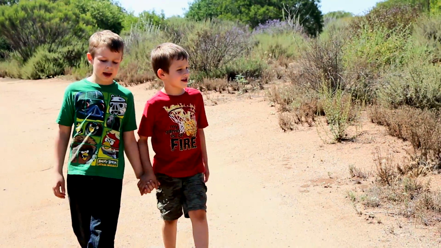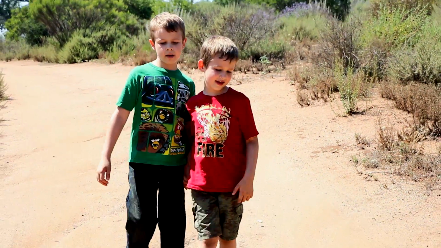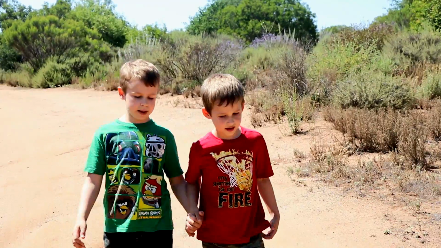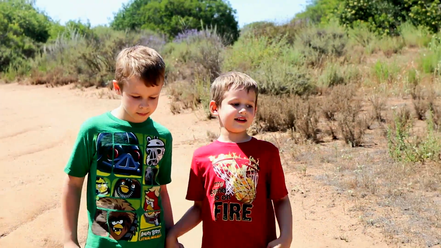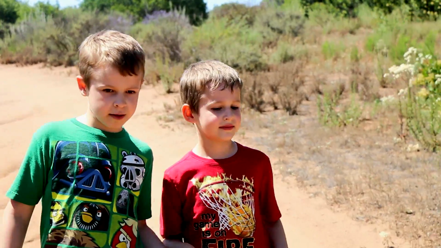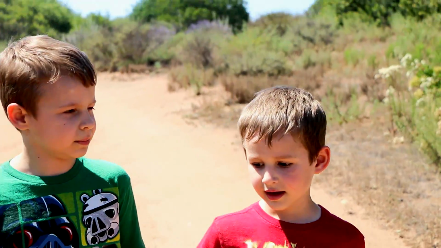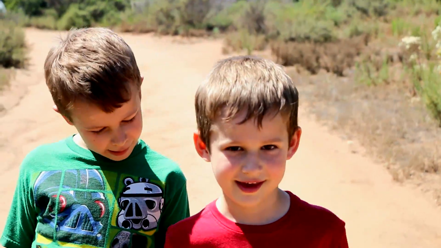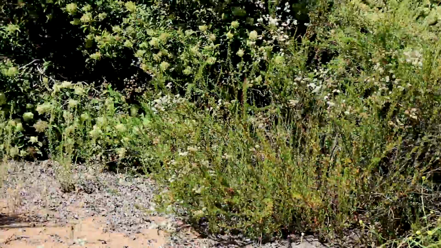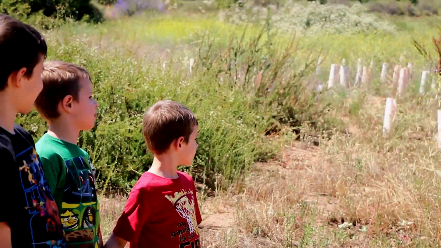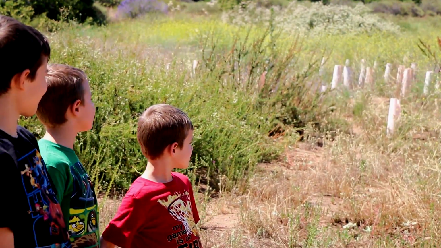Do you know what happens after flowers get pollinated and make seeds? They get dispersed. How? Well, sometimes humans disperse seeds through farming.